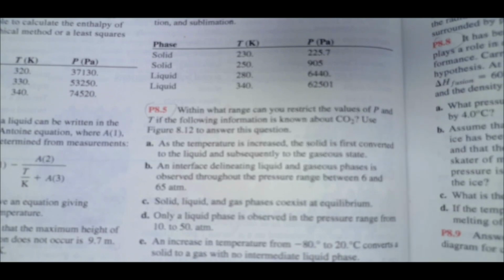Within what range can you restrict the values of P and T, so pressure and temperature, if the following information is known about CO2? Use figure 8.12 from the book to answer the question. A: As temperature is increased, solid is first converted to a liquid and then subsequently to a gaseous state. So the solid melts and then boils.